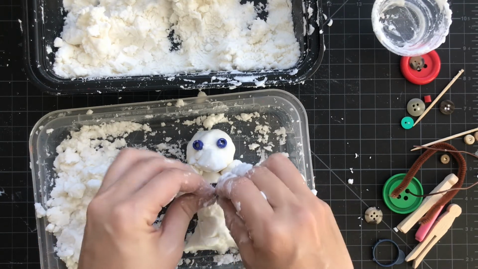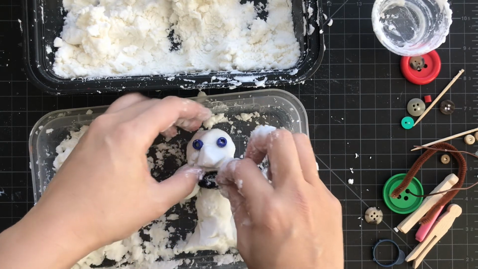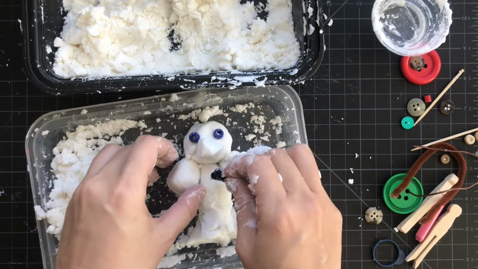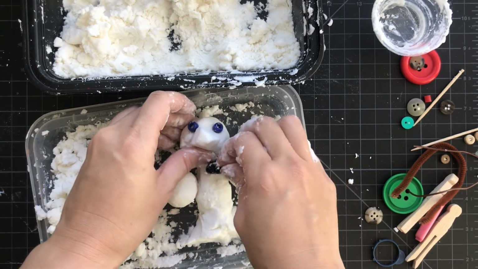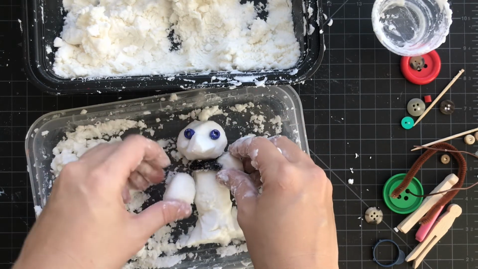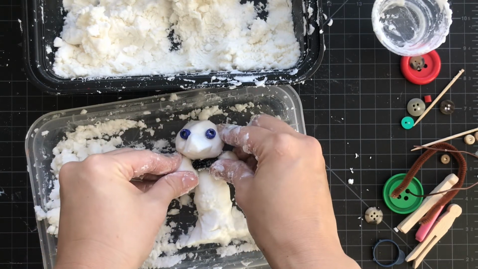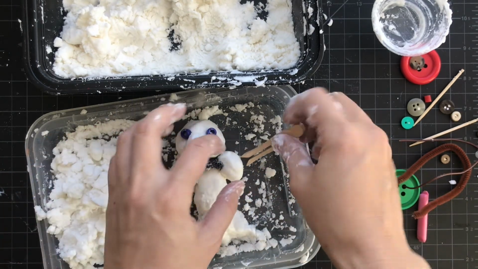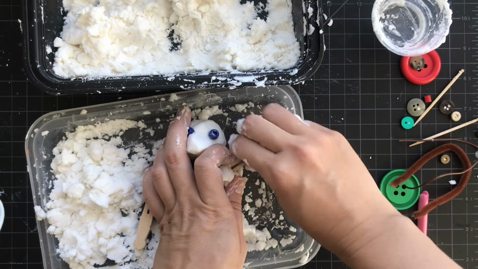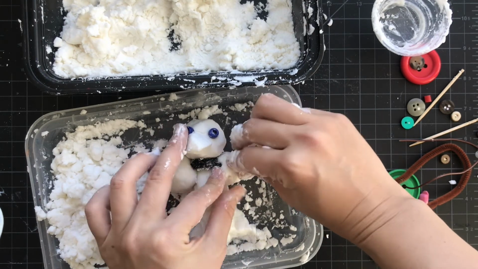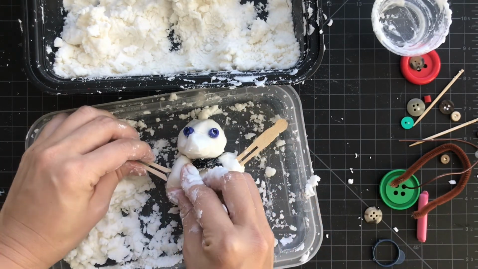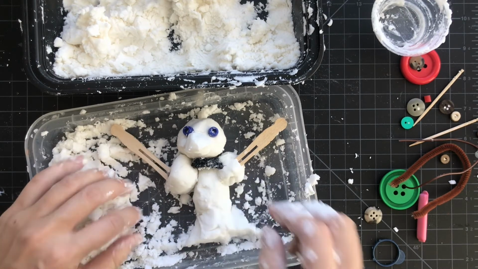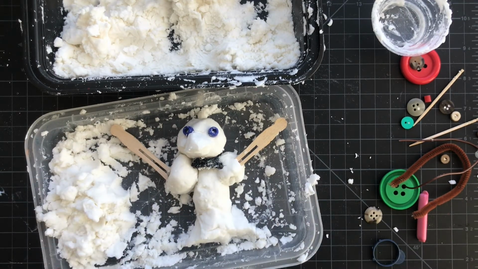I'm just folding my pipe cleaner. Maybe I'll actually put it between the head and the body. That can be the scarf. Maybe I will use the clothespins to create its wings. Oops. And now I have a bird-like creature made out of snow.